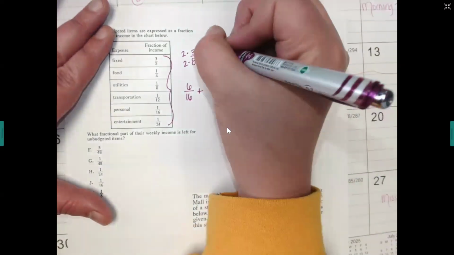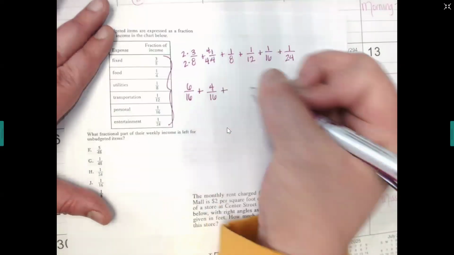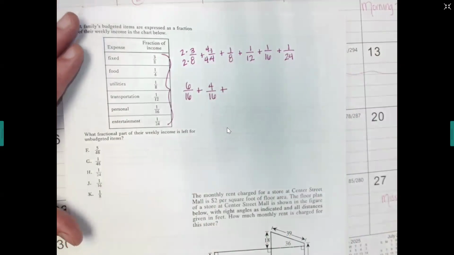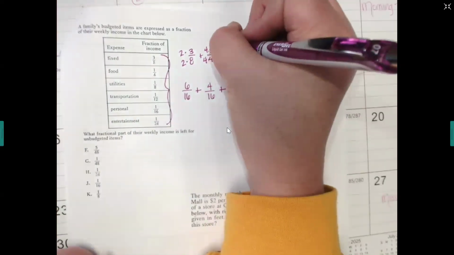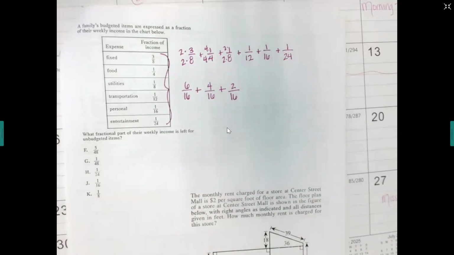What about the 1/4? What would I times it by? 4. 4/4. And that would be 4 times 1 is 4/16. Okay, for my 8, I want to make it a 16. So I do 2 times top and bottom. That would be 2/16. Now, I'm going to ignore the 12 because can I easily make it a 16?